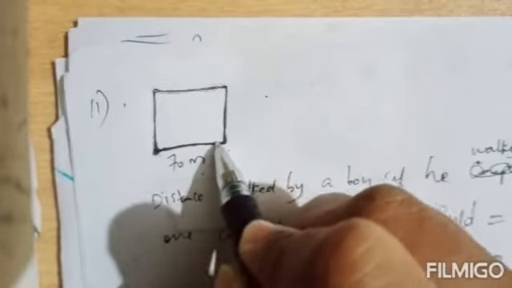11th question. Each side of a square field is 70 meter. How much distance will a boy walk in order to make one complete round of this field? So here this is a square field. Its side is 70 meter.